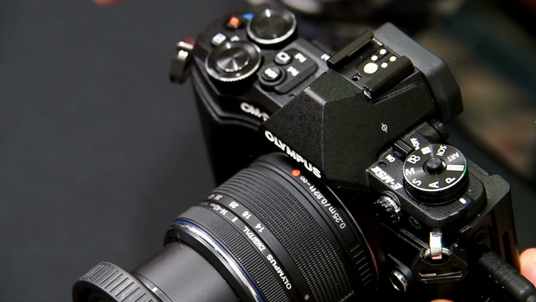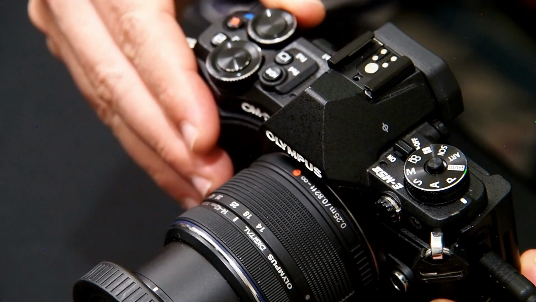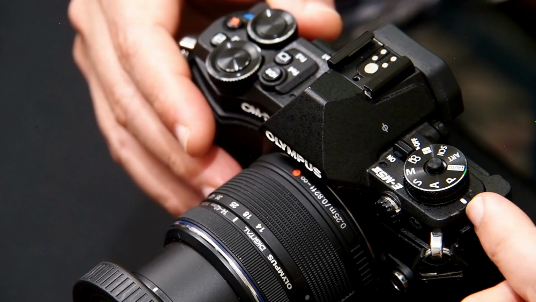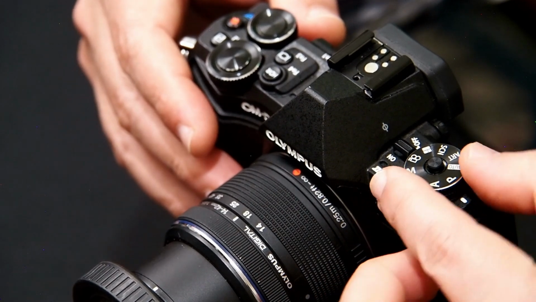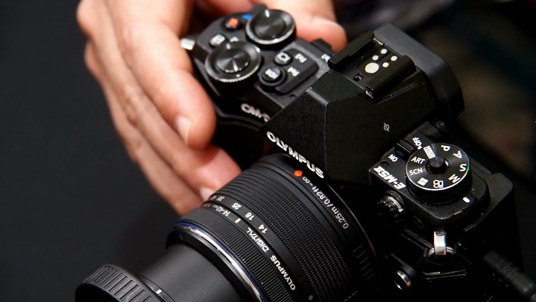I'll be working with the Olympus EM5 Mark II as my baseline camera. However, the settings should be very similar across all Olympus cameras and other camera manufacturers as well. Now, I'll be primarily referring to these controls on the camera: the front dial, the rear dial, and also the mode dial. And on the mode dial, you can see that we're in P mode or program mode, but we'll also be going into aperture priority, shutter priority, and also manual mode.